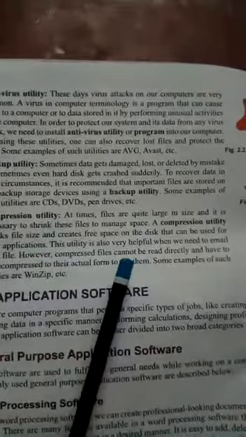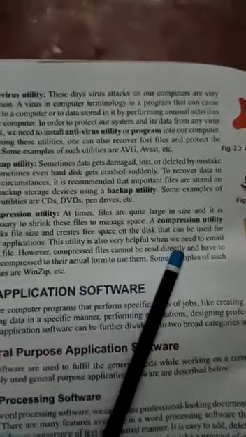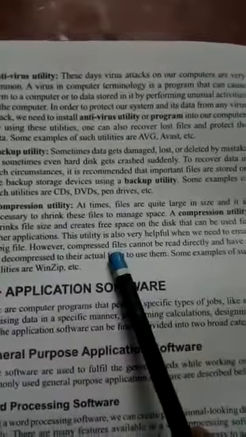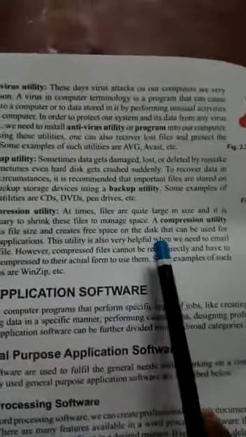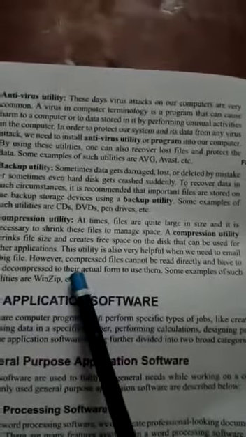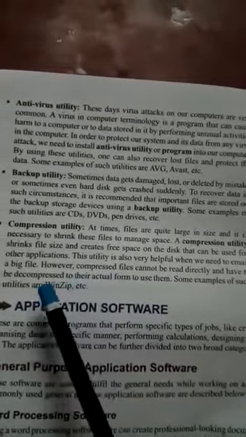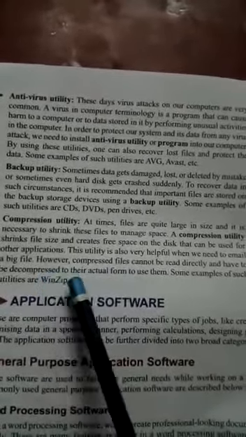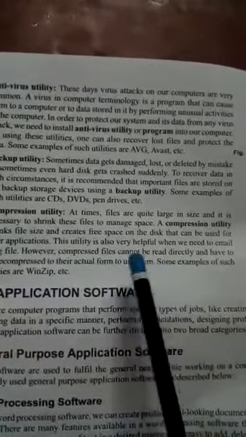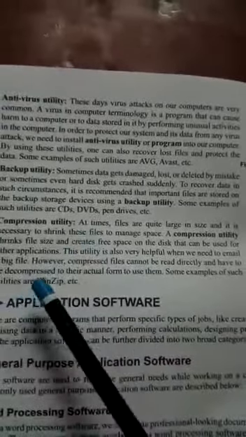However, a compressed file cannot be read directly and has to be decompressed. Once the file is compressed, it cannot be read directly. It has to be brought back to its original, actual size. That is called decompression.